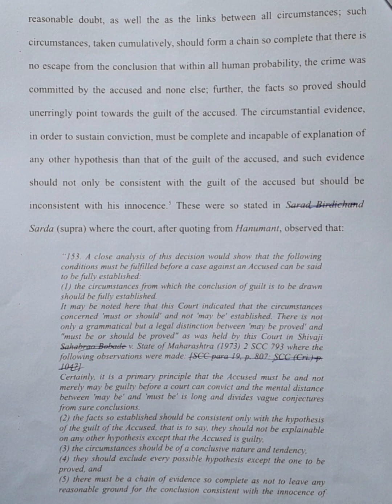It may be noted here that this court indicated that the circumstances concerned must or should, and not may be, established. There is not only a grammatical but a legal distinction between "may be proved" and "must be" or "should be proved", as was held by this court in Shivaji vs. State of Maharashtra, 1973 2 SCC 793, where the following observations were made.